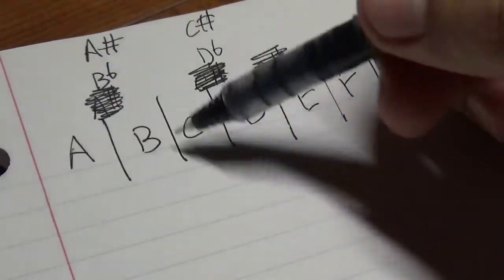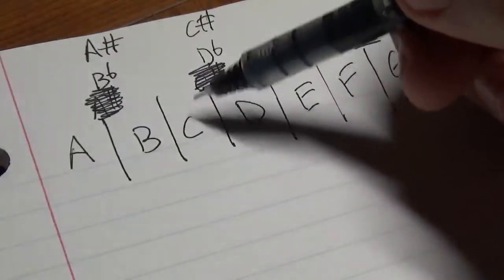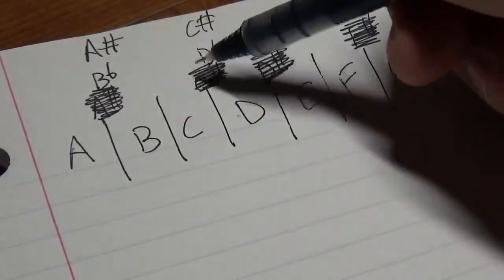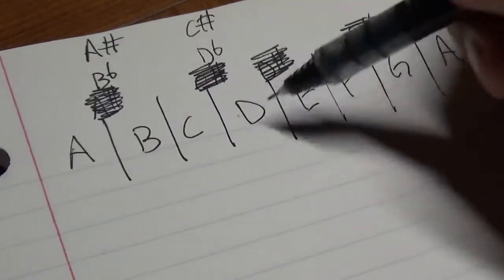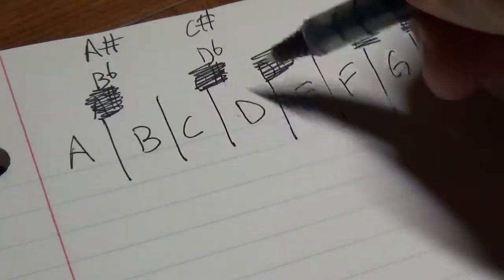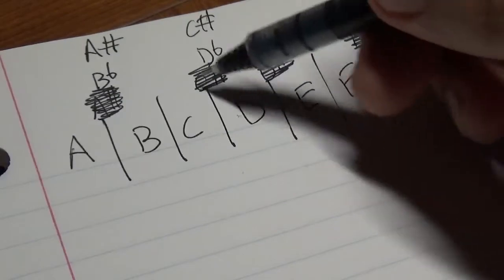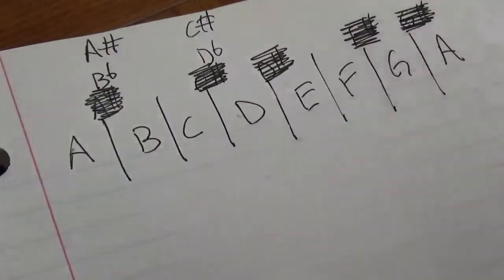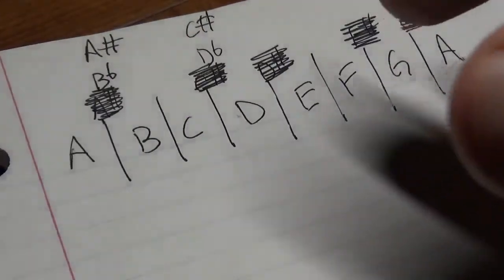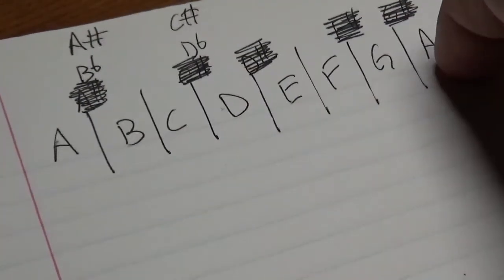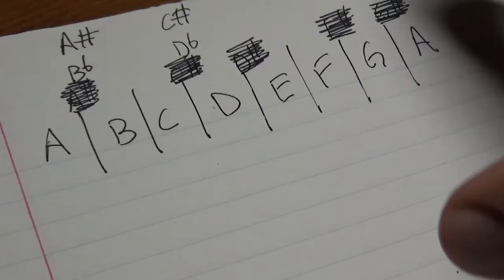It might be more correct to have it say C to D flat if there's no D natural in there. Then you would understand that it's telling you to play behind D. But either way, that's basically how enharmonics work. Hopefully that helps out, and it's not confusing.